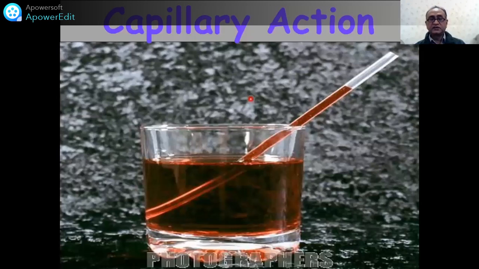Another effect of surface tension is capillary action. If you take a liquid, or just think that there is a regular size soft drink bottle, and in that bottle you have inserted a straw like this one. So you might have observed that the level of the soft drink in the straw is always at a high value, as you can see over here.